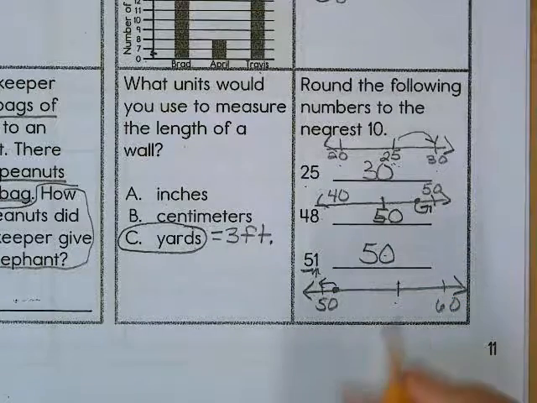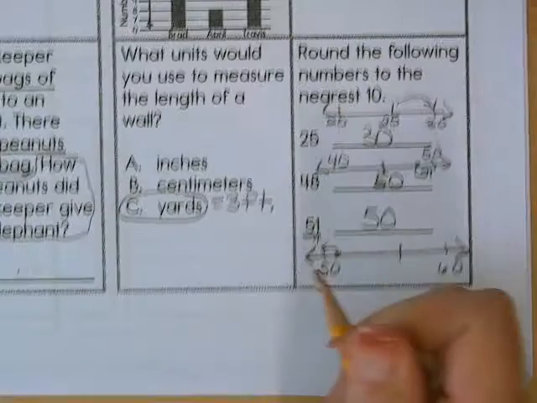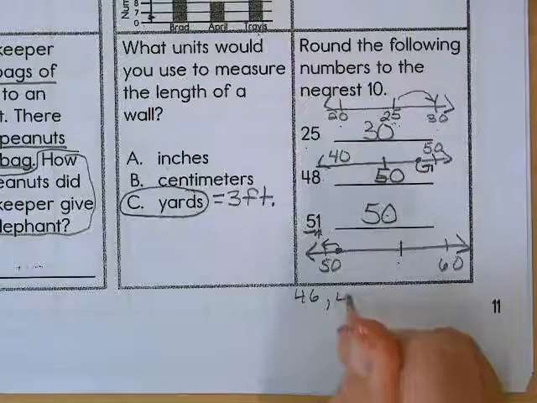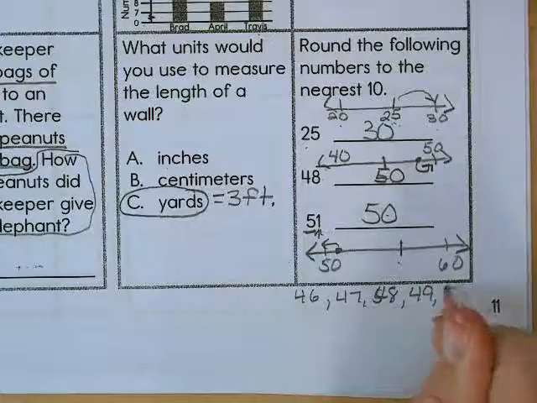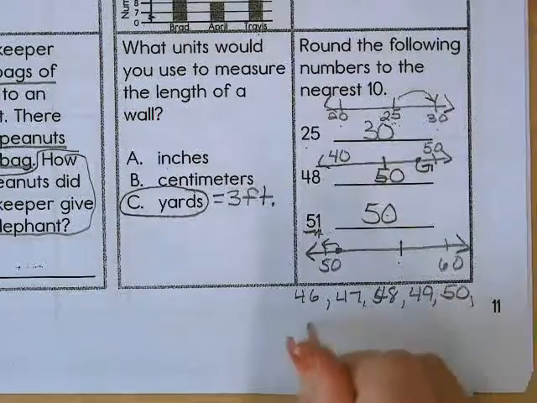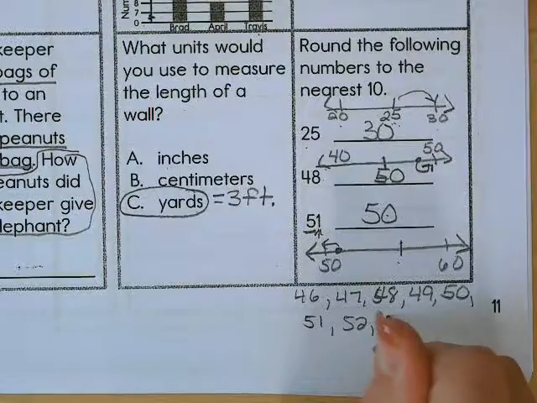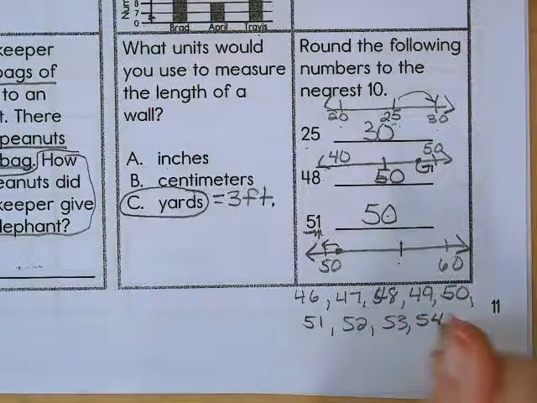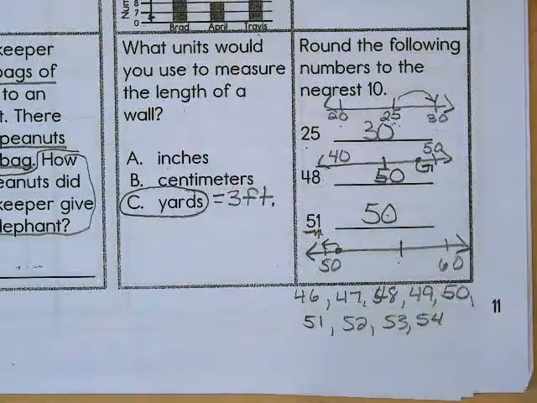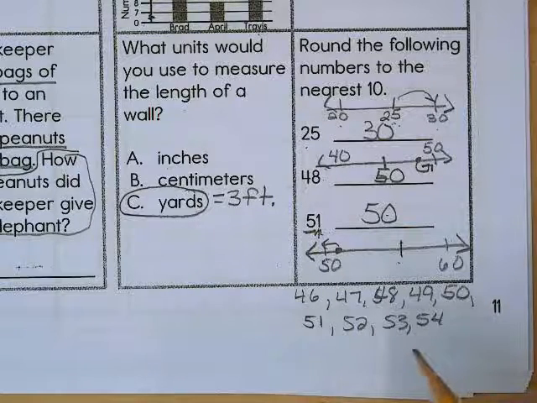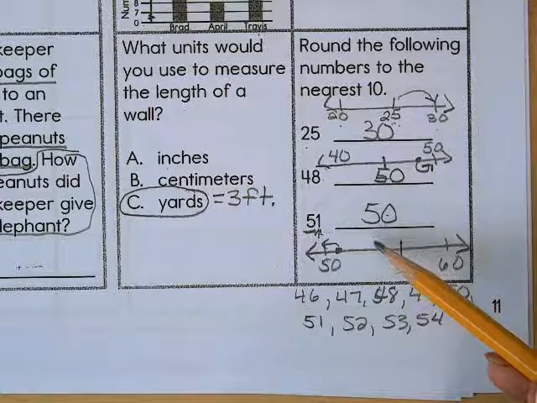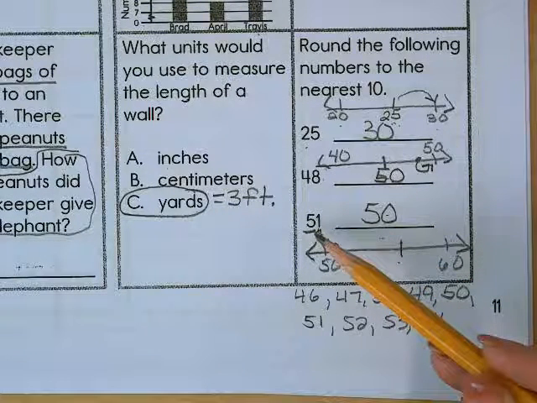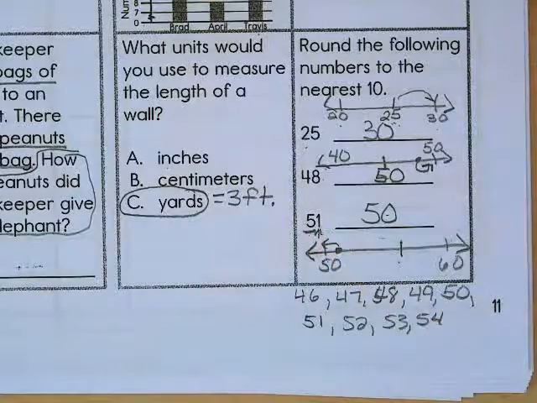So if we were going to say what numbers would round to 50, we could say 46, 47, 48, 49. 50, of course, is an even 50. 51, 52, 53, and 54. Once we get to 55, then that's going to automatically round to 60. So just something to think about. There's more numbers to think about when you're rounding to the closest 10. They're not always going to be whatever happens to be in that 10's place. Just something to think about.